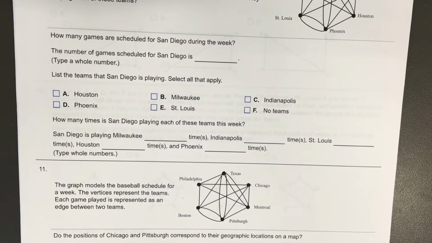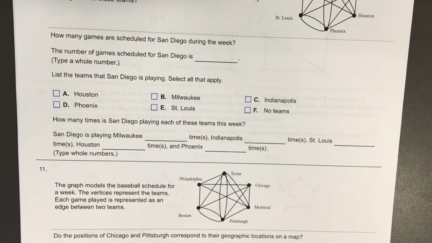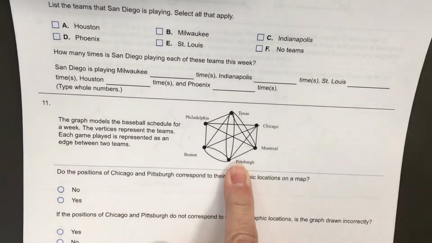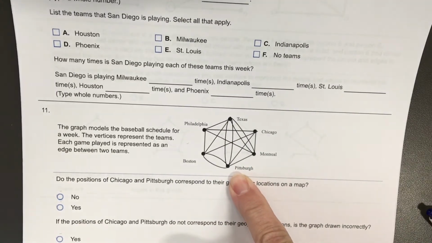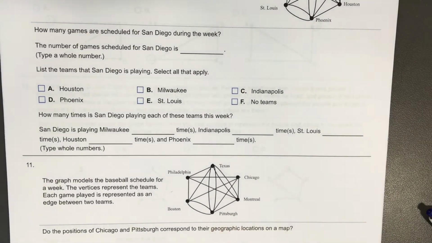For number 11, the graph models the baseball schedule for a week. The vertices represent the teams. Each game played is represented as an edge between two teams. So if you look at this graph, imagine this graph is positioned on top of a map of the United States and Canada.